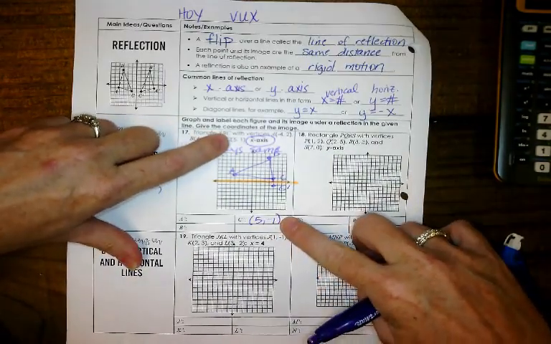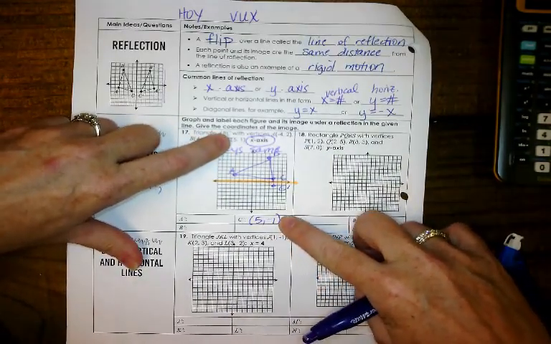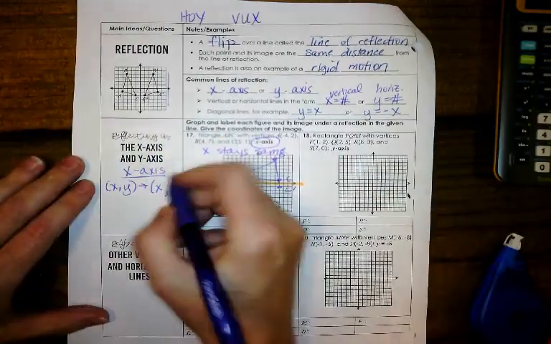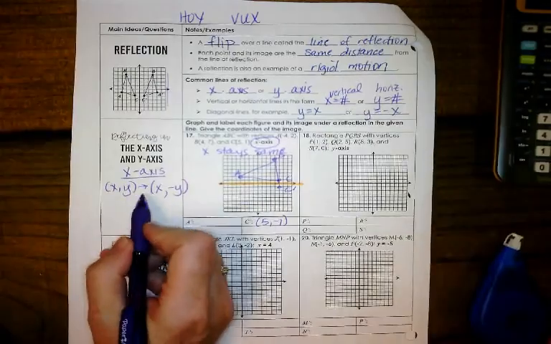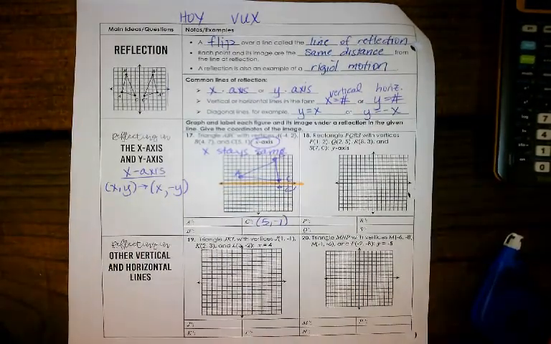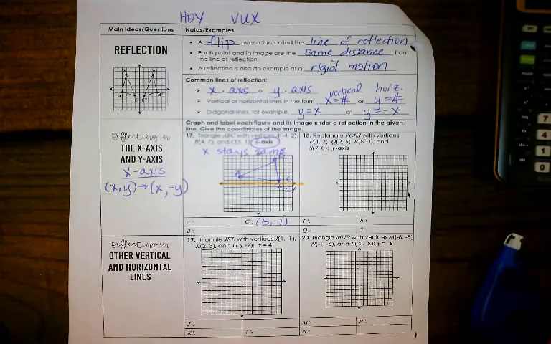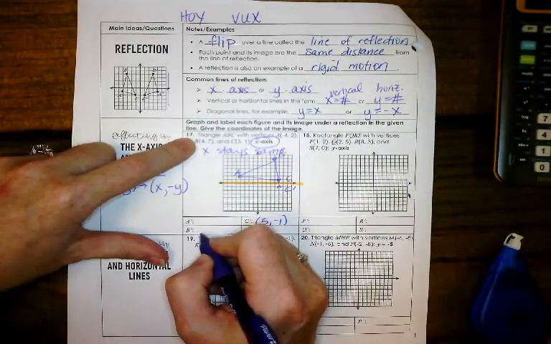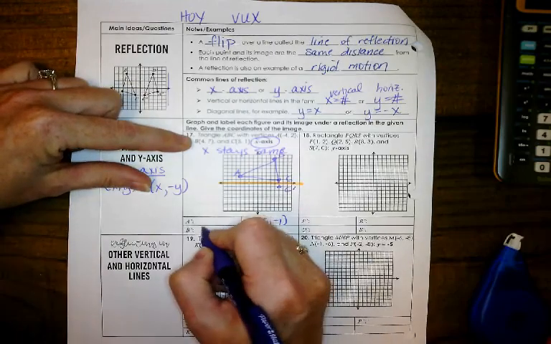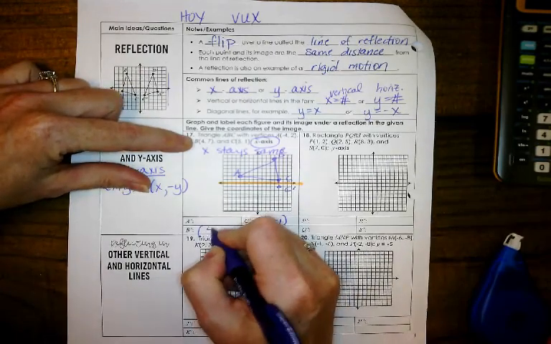This is your rule for flipping across the x-axis. Okay? So where do you think B prime is going to be using this rule? 4, negative 7. It's going to be 4, negative 7. And where is A prime going to be? Negative 4, negative 2.